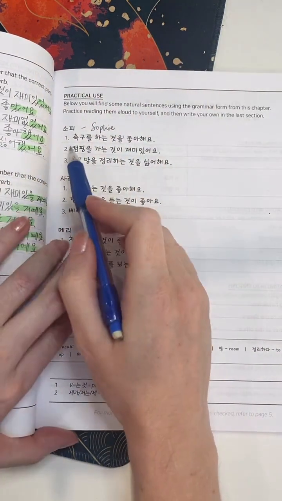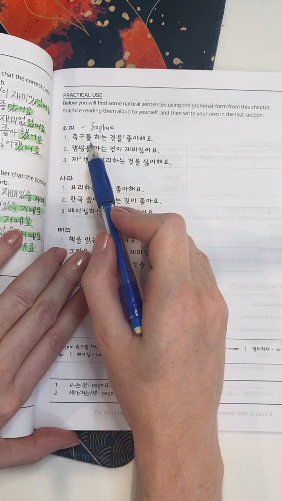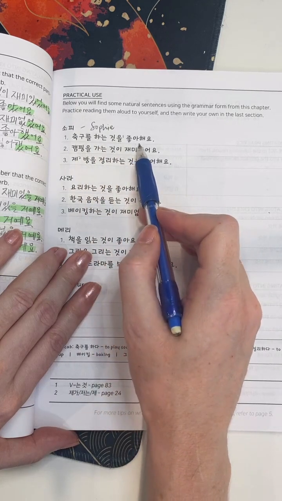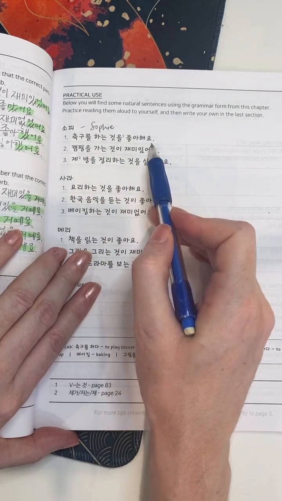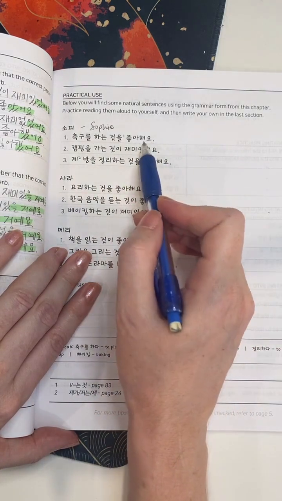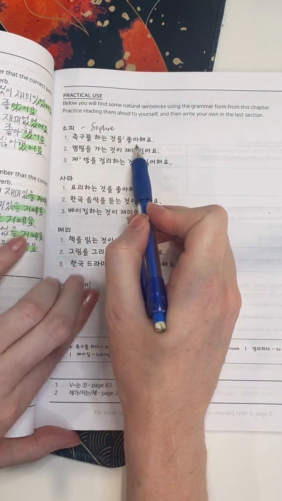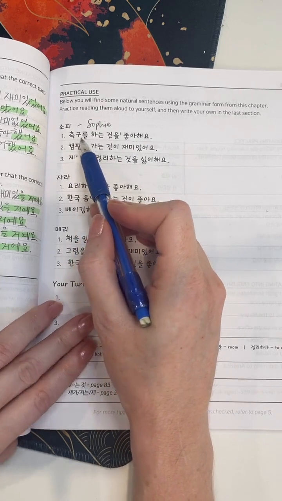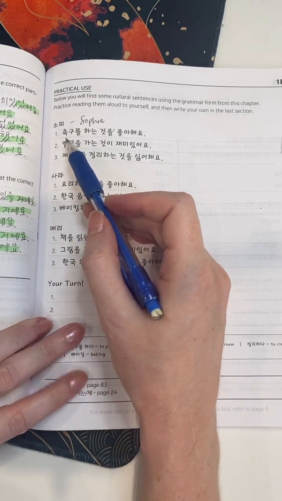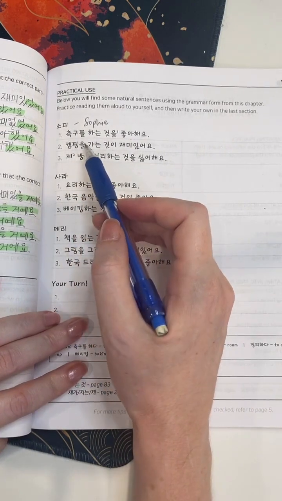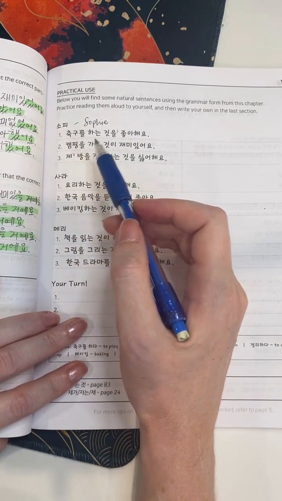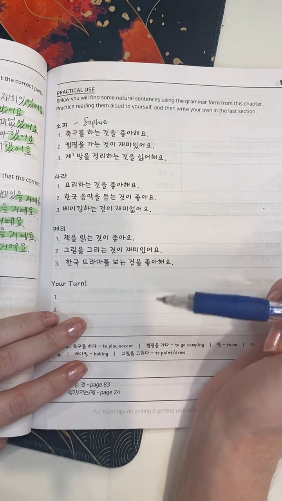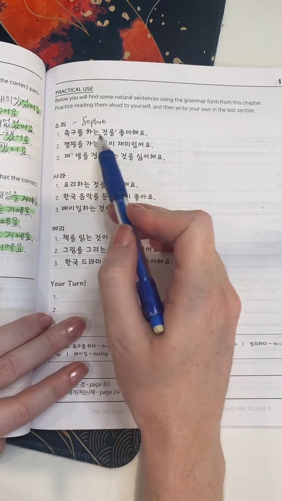She says, 축구를 하는 것을 좋아해요. What does that mean? Well, she likes doing something. What does she like to do? She likes to do 축구. 축구 is soccer, or football if you're in Europe or outside the US, Australia, Canada or New Zealand. 축구를 하는 것을 좋아해요 means I like to play soccer.